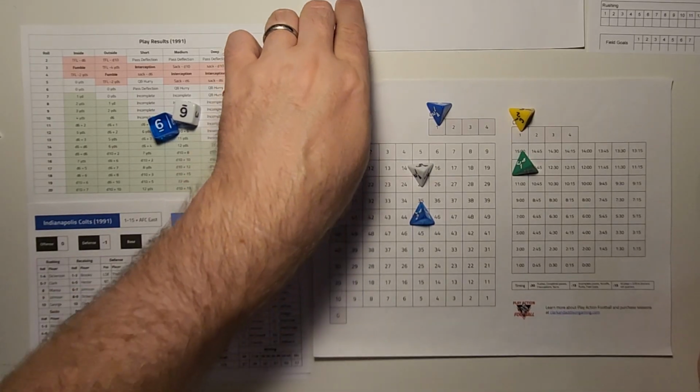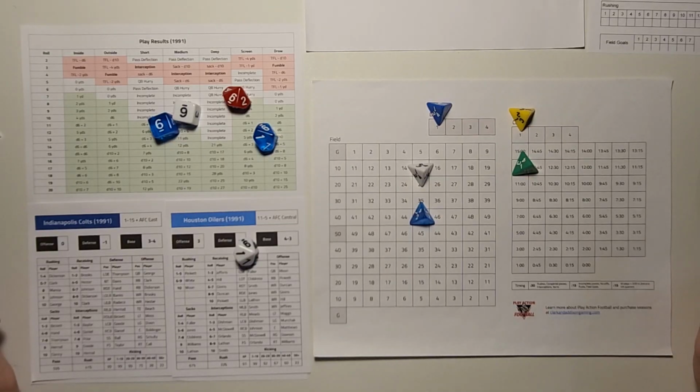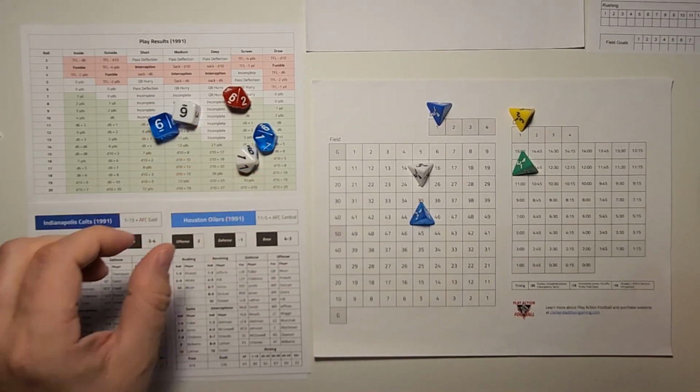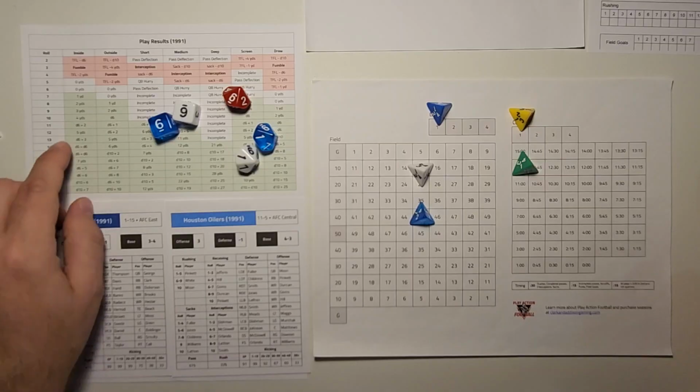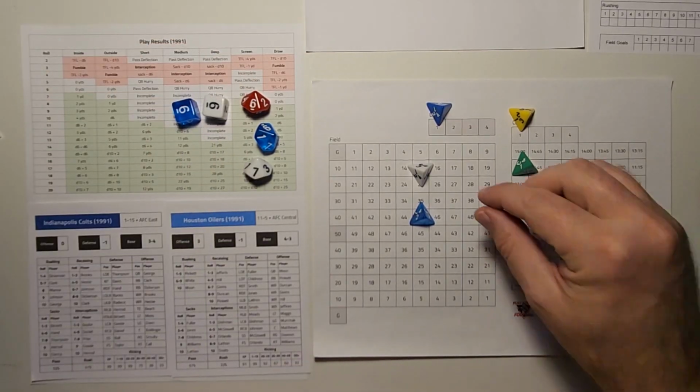Screen to a base blitz is going to be a +2. Indianapolis has a -1 overall. They have a 0 offense, and the defense for the Oilers is a -1. So they have a -1 overall. That +2 makes them a +1, and they're going to need all that. So that becomes a 3. A 3 on a screen is a tackle for loss for -1 yard.